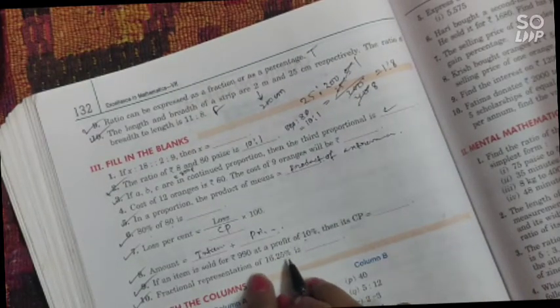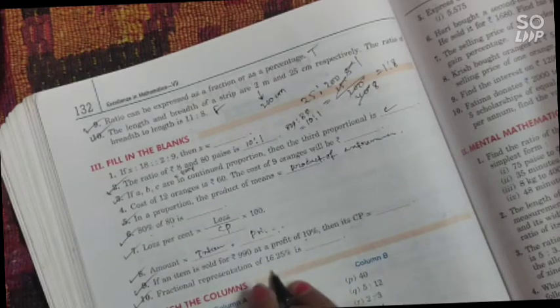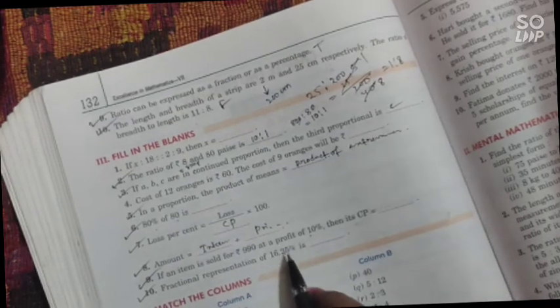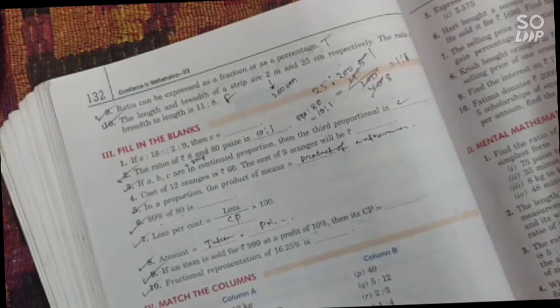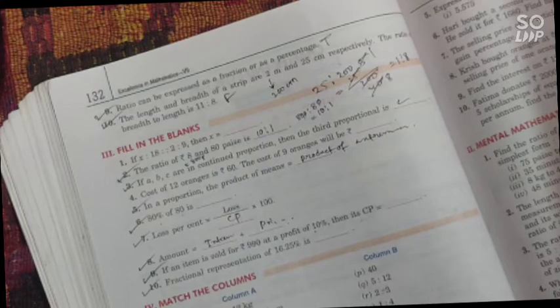The fractional representation of this is: you have to convert this into a fraction, that is, remove the percentage, which means you have to divide by 100. So I am not telling you this; you have to solve this by yourself.